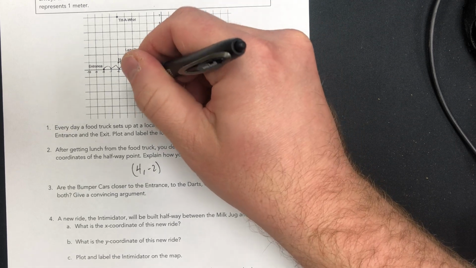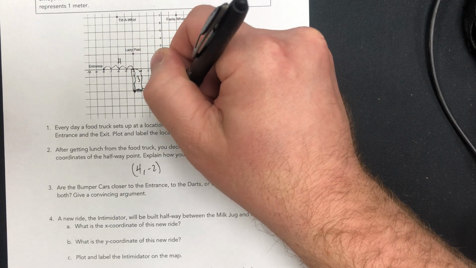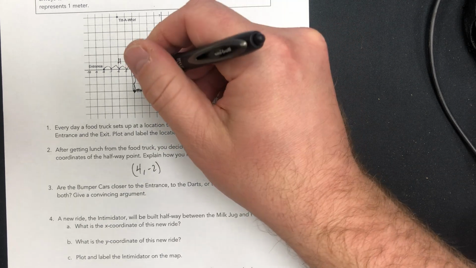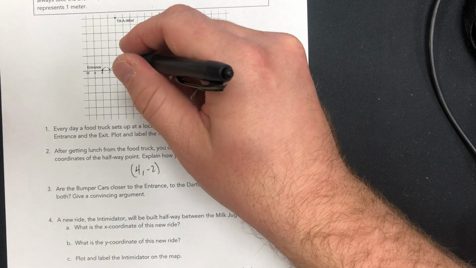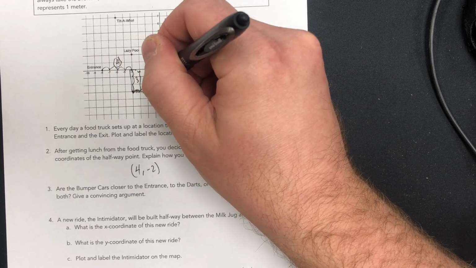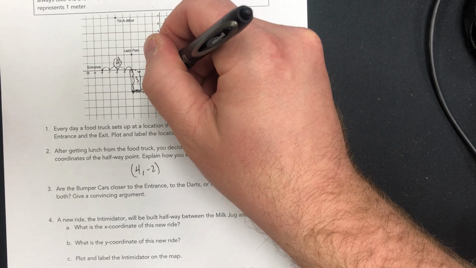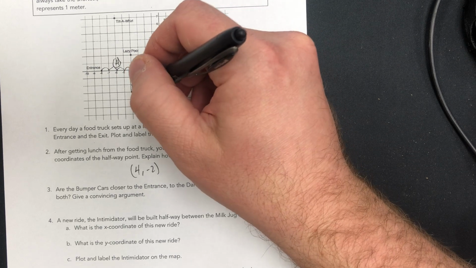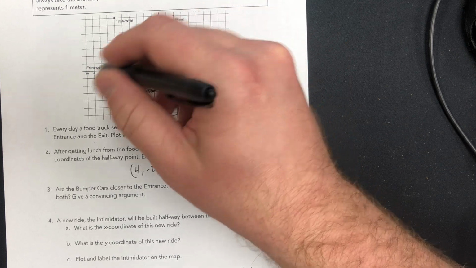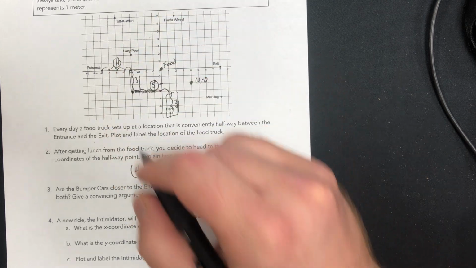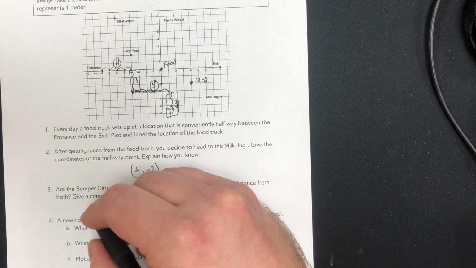Oh, so they're both going vertically 3. So that's the same. But this one's going 4 and this one's going 5. So it takes longer sideways to get to darts than it takes to get to entrance. So I'm going to say closer to entrance.